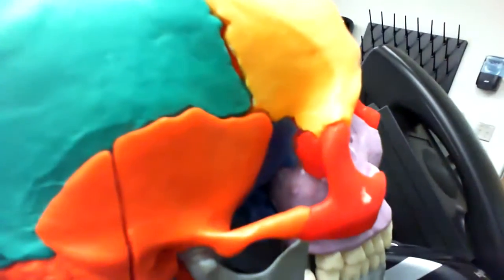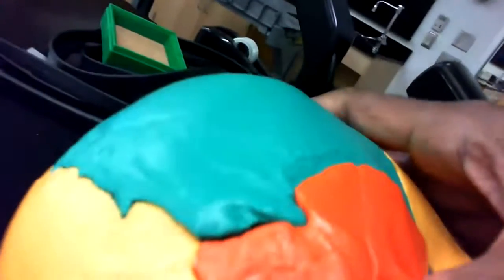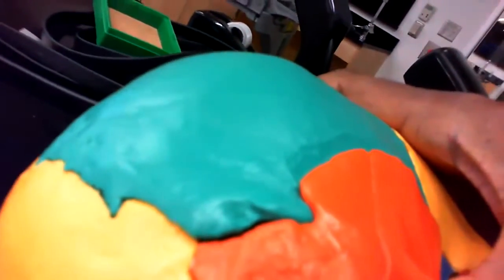Separating the parietal and temporal bone, you've got the squamosal suture. And back here, separating occipital and parietal, you have the lambdoidal suture. Okay. So just want to make sure you've seen that.